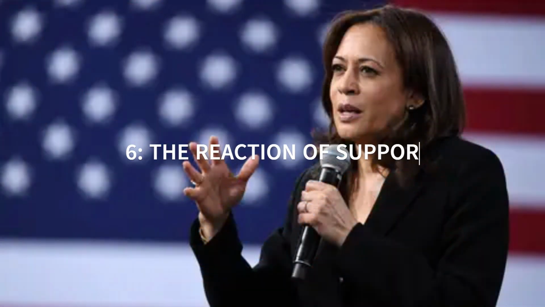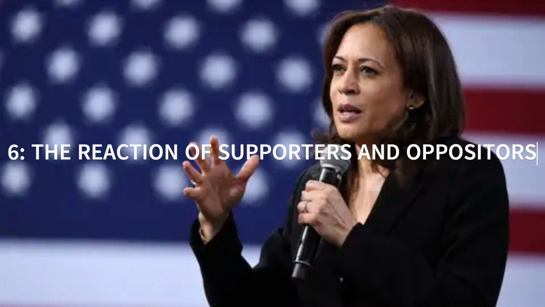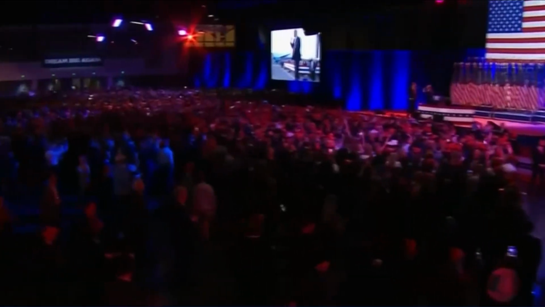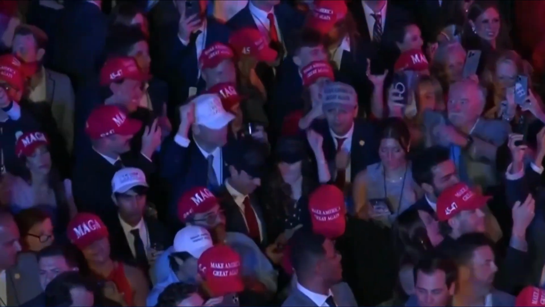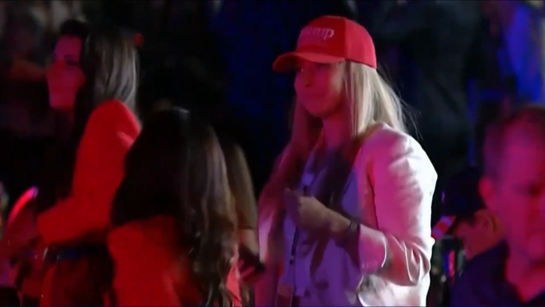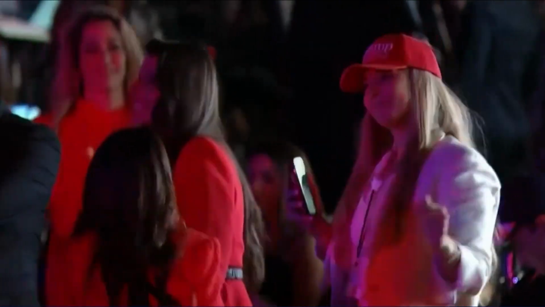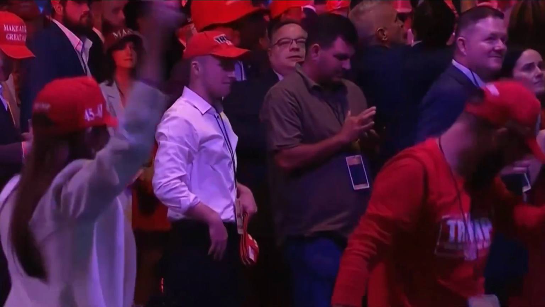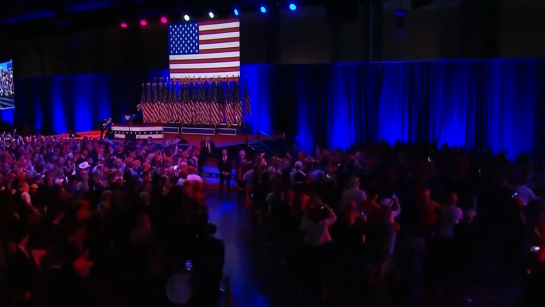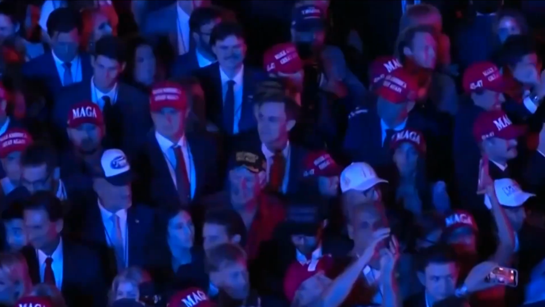The reaction of supporters and opponents. Trump's victory has generated enthusiasm among his supporters, who see his return as an opportunity to strengthen the country. However, his detractors express concern, especially over his stances on civil rights and his history of legal controversies. To his followers, Trump represents hope for a safe and economically stable country.